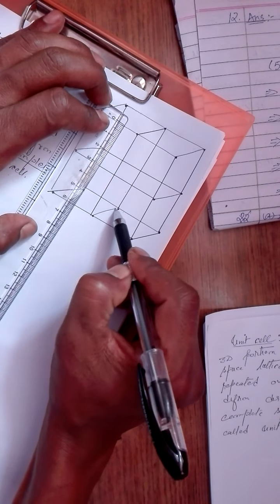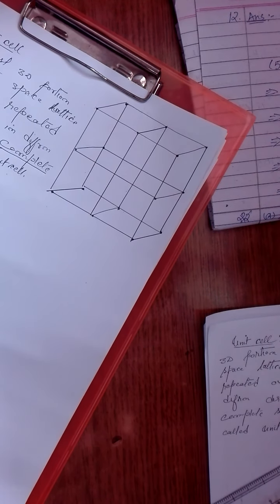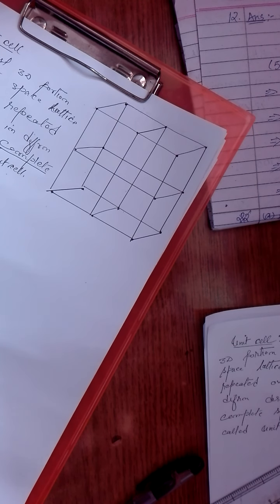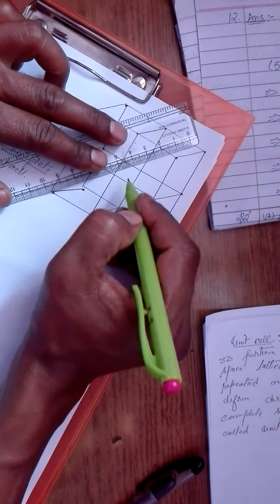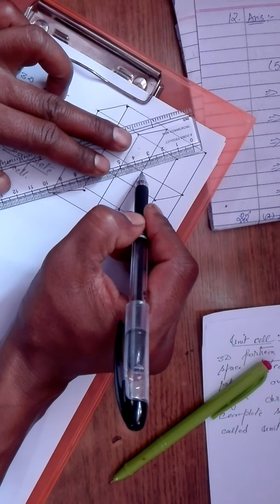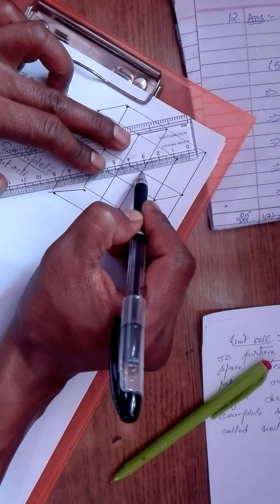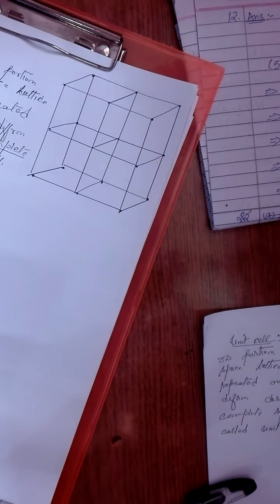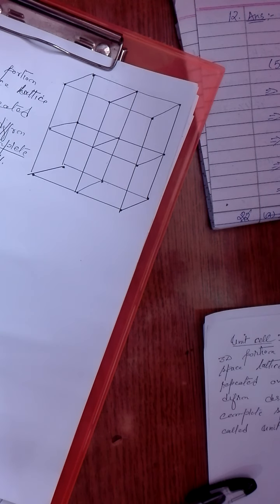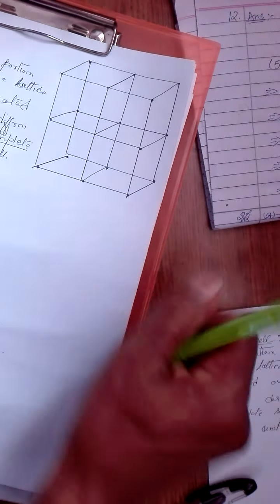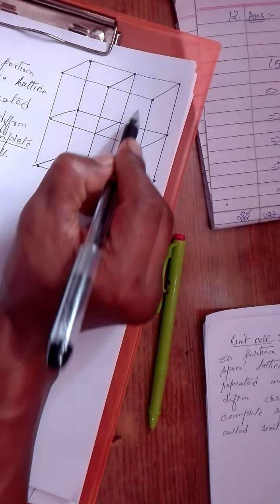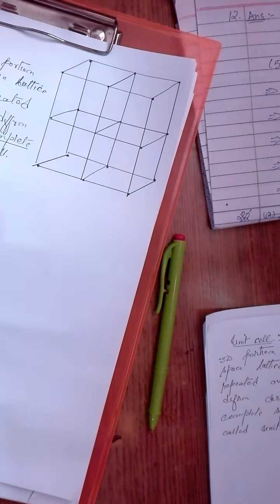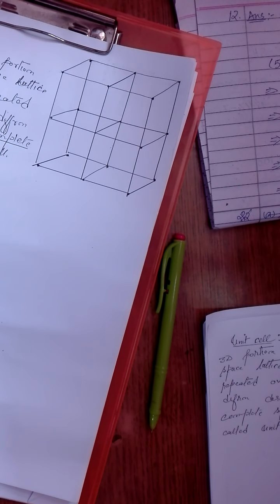As you've seen, when I join all the points in this crystal lattice, what did you see? I got the geometry of a crystal lattice to be what? To be a cube. So the geometry of this crystal lattice is a cube, isn't it? But if you observe carefully, how many cubes are there? There are 4 cubes: 1, 2, 3, 4, depending on the number of constituent particles. Do you follow?